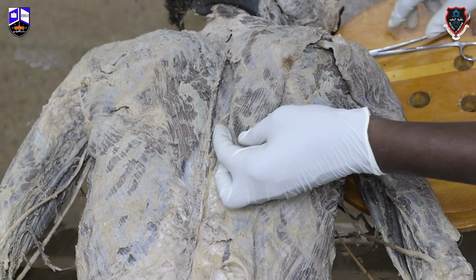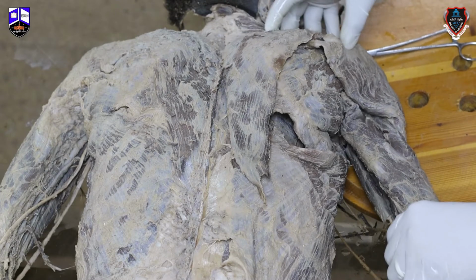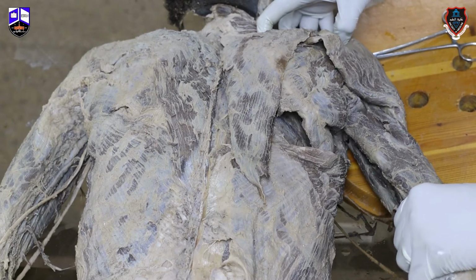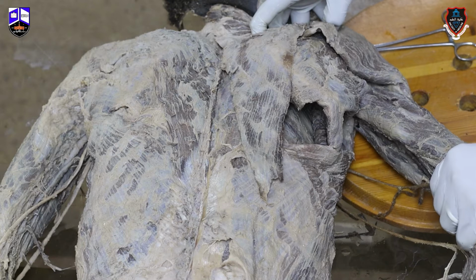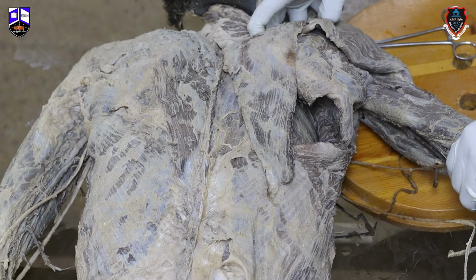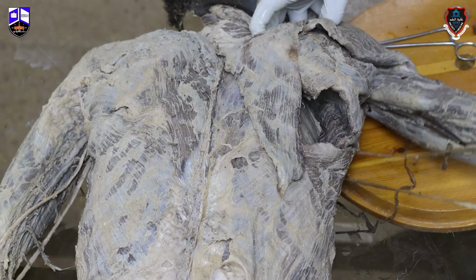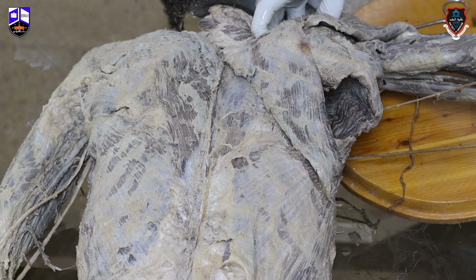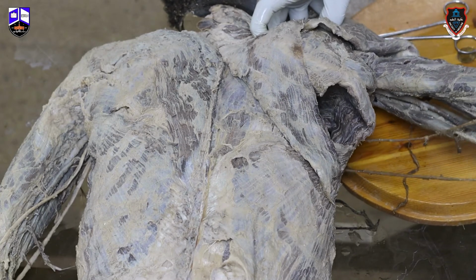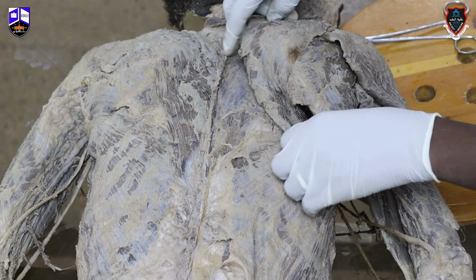And in addition, it assists the serratus anterior in its tilting effect on the scapula to help you to raise your upper limb above 90 degrees at the shoulder joint.